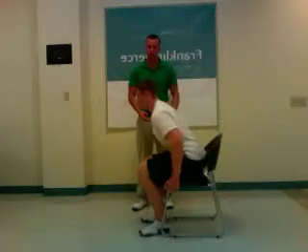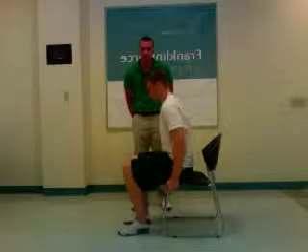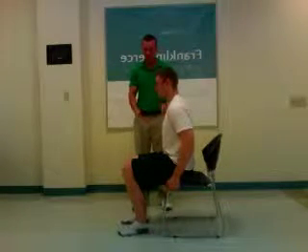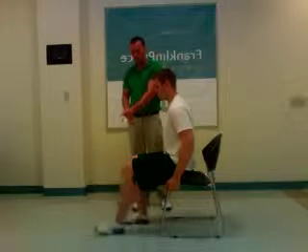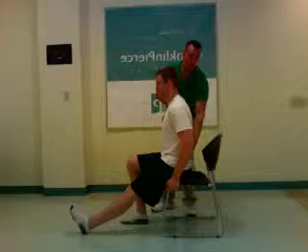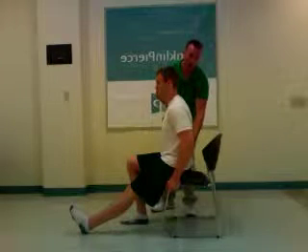Now we'll be performing a stretch for the back of your leg. What I want you to do initially is scoot to the edge of the chair or table that you're using. I want you to sit on the sit bones of your bottom at the very edge. I want you to stick one foot out so that your heel is the only thing contacting the floor. I want you to make sure that you maintain a very straight low back here.